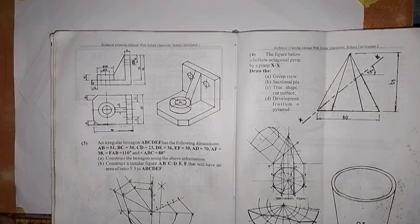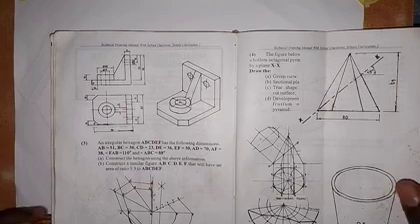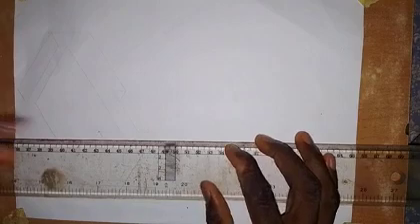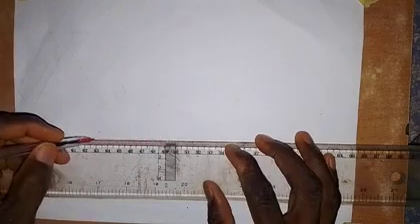Okay, so let's do the construction of the irregular hexagon as instructed, making use of the given dimensions. The first thing we need to do is draw a horizontal line, like this.